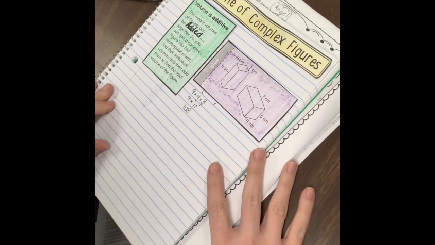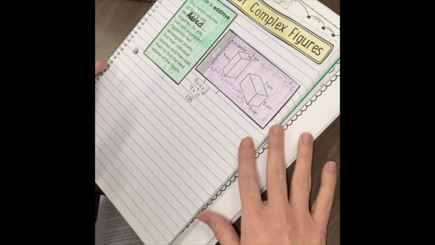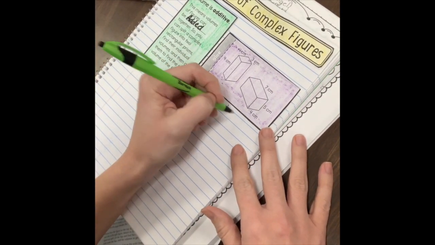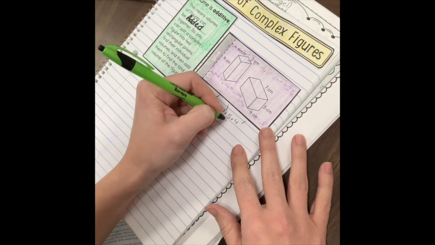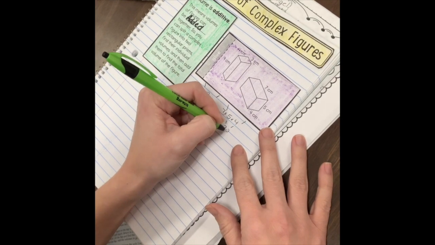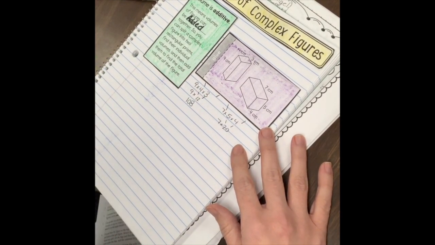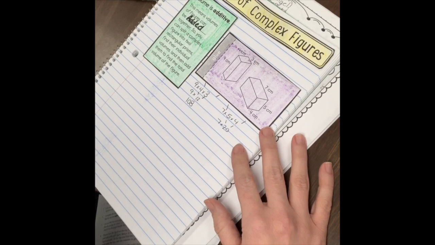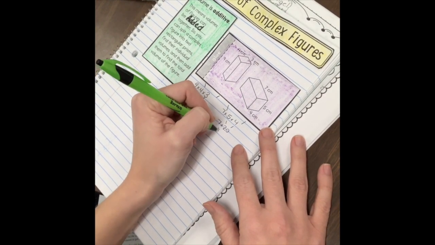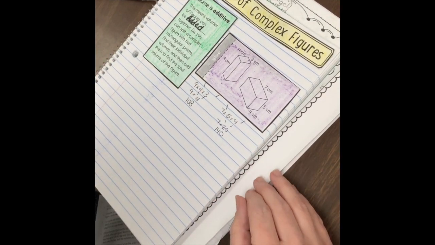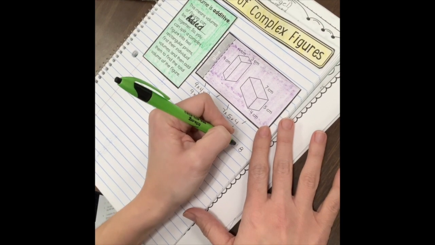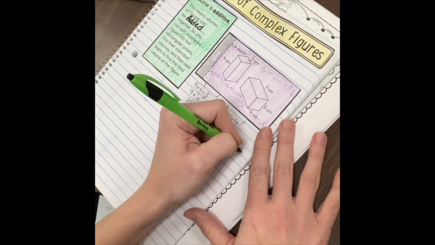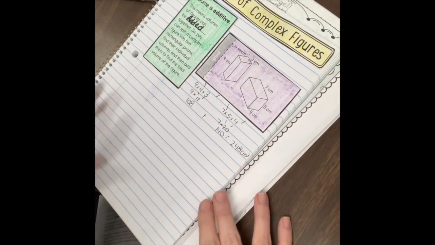One away. Okay, and then here I can do this. 7 times 5 times 4. 5 times 4 is 20. And 7 times 20 is 140. So then I can add the two together, and I get 248 cubic centimeters.